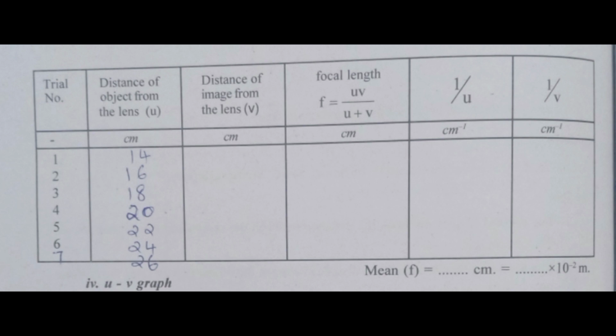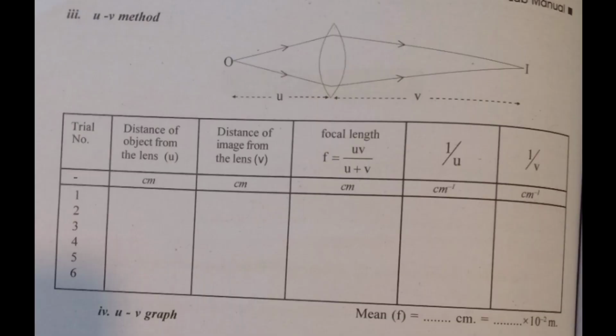Now we can calculate the value of f by using the equation f is equal to uv by u plus v. So we can substitute the values for each reading and then find the mean value of focal length, that is f is equal to uv by u plus v. So that will be the focal length by using the uv method.